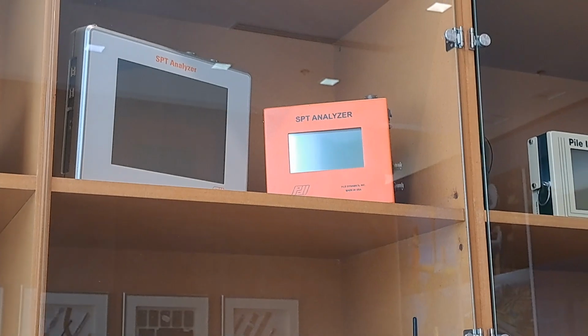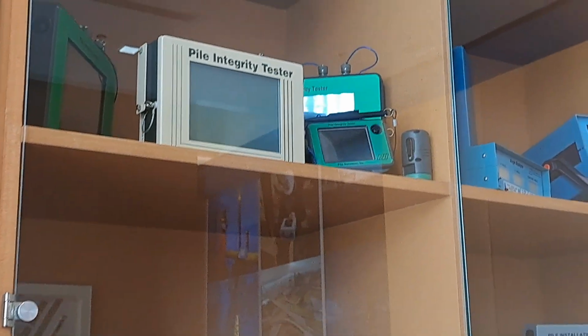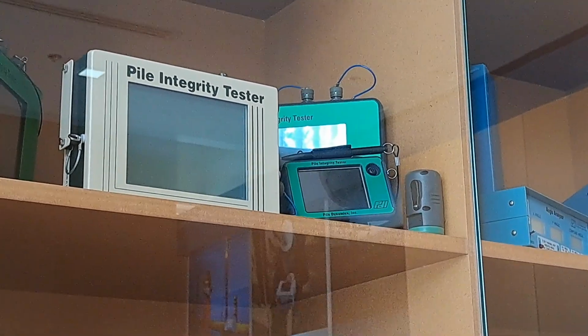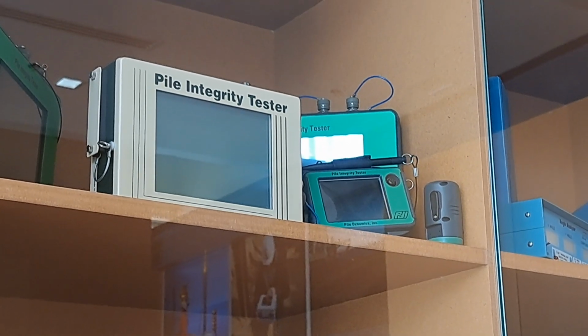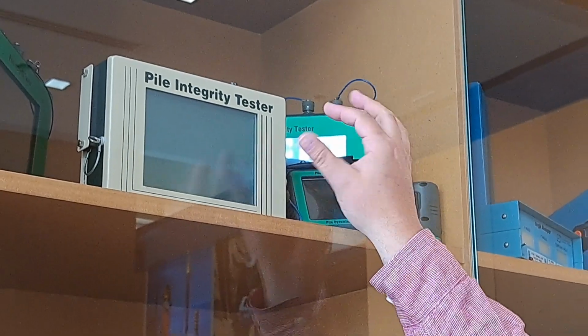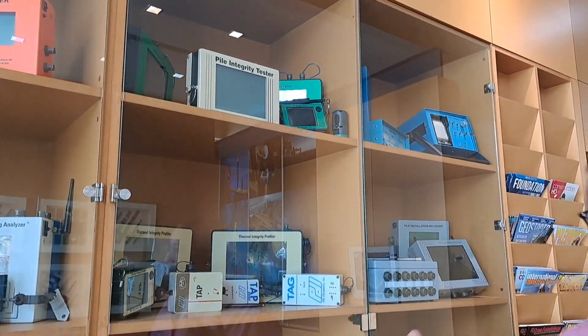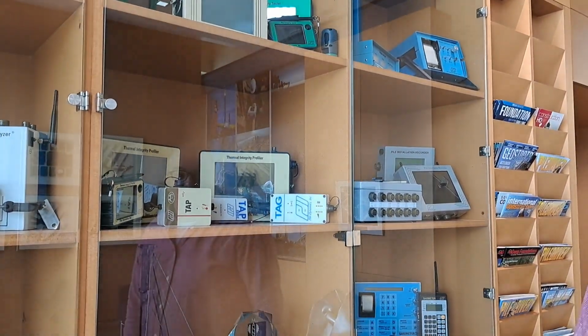Going up a little bit further, we have our SPT analyzer, that's for energy calibrations, and then we get over on this side, this is all for integrity testing. So we have our pile integrity testing, our low strain system, which, going all the way back to 1991, was using a touch screen as an interface. So you think of today with our iPads, that was well ahead of the curve.